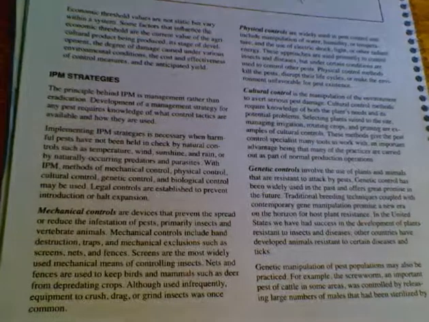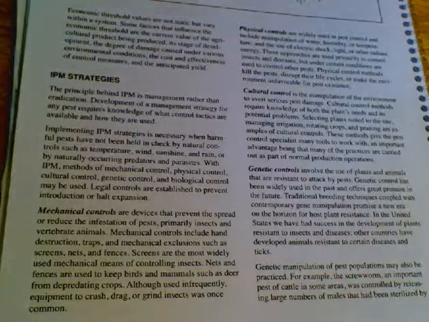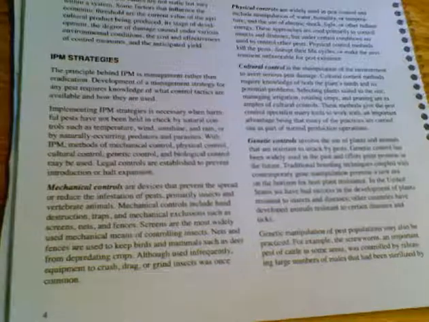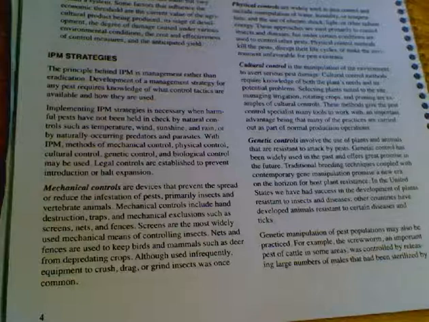Okay, so my IPM strategies behind each thing: I've got mechanical control, physical control, cultural control, genetic control, and biological control. Okay, so mechanical control is anything that can reduce the spread of the populations.